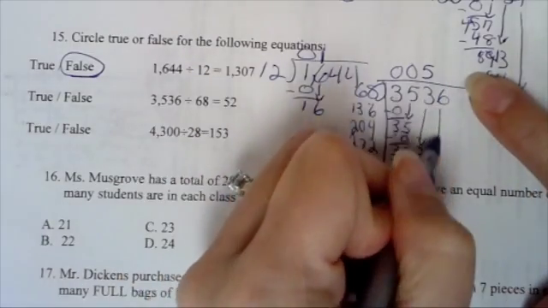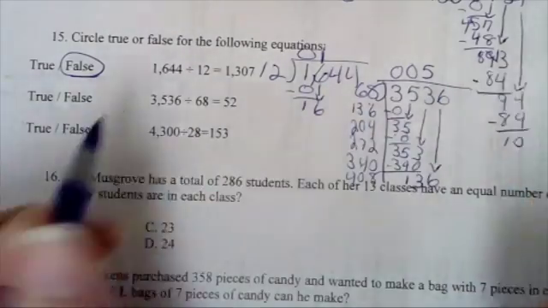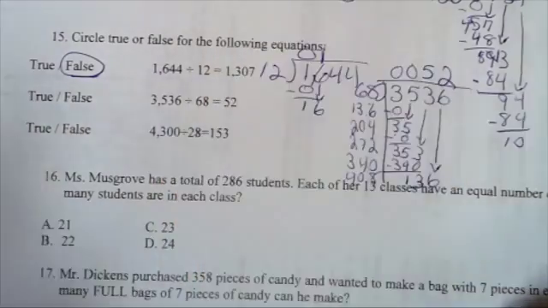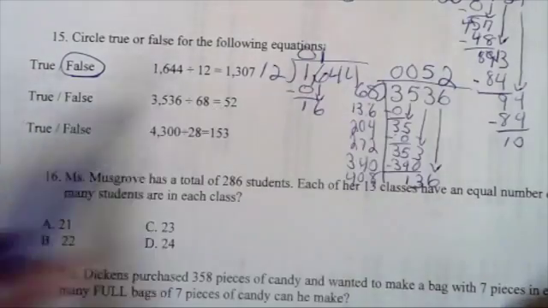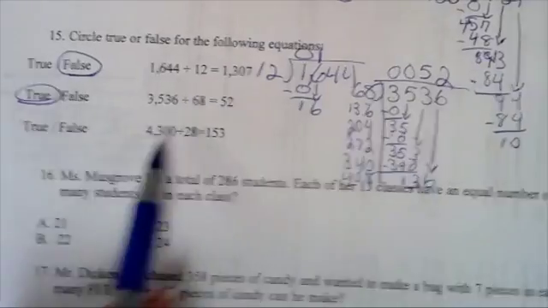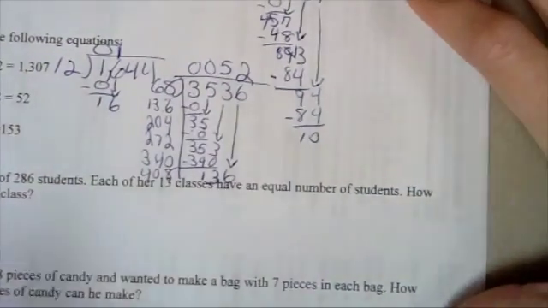Bring down my 6. 136 divided by 68. Oh, look at that, 2. I got 52. They got 52. True answer.